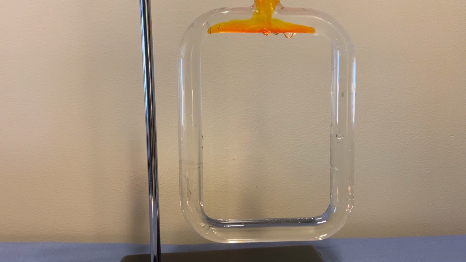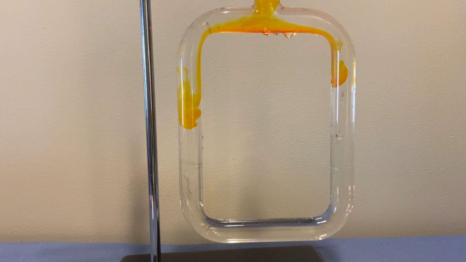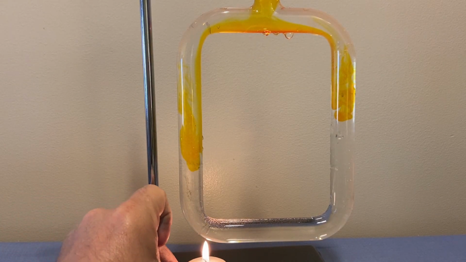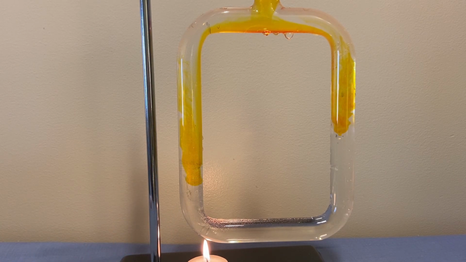It's pretty well level. And because the food coloring is more dense or heavier, it starts to flow down and it's going to start coloring this water. And I probably don't have it perfectly level because you notice there's a little bit more flowing on this side than the other side, but it's all right. Let's take now and try our experiment. What I'm going to do is put this candle right underneath one side of this glass tubing. And let's see what changes.